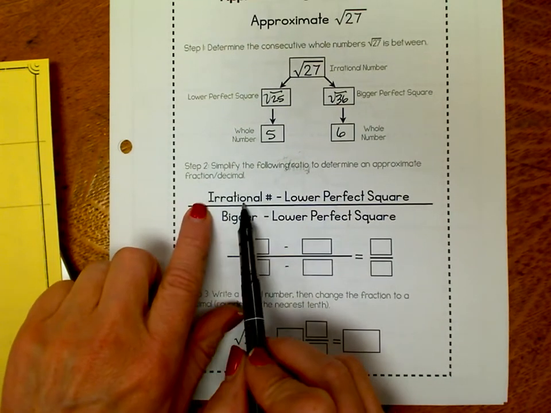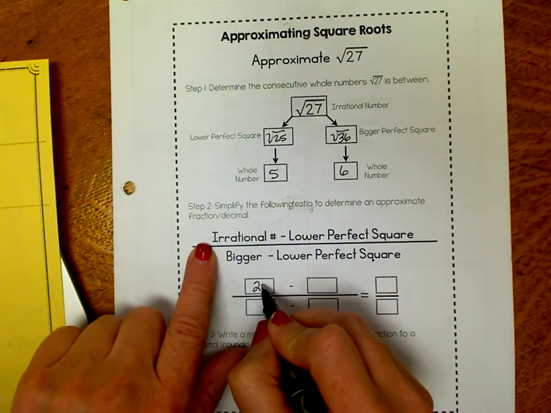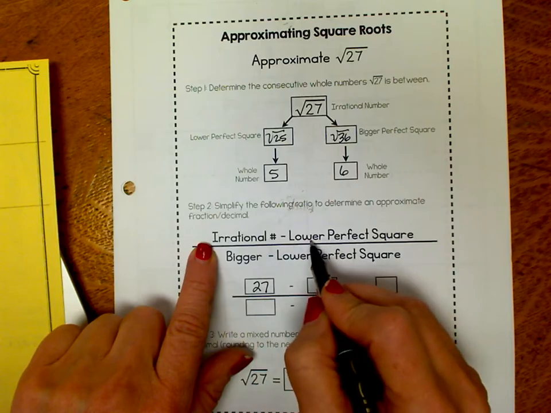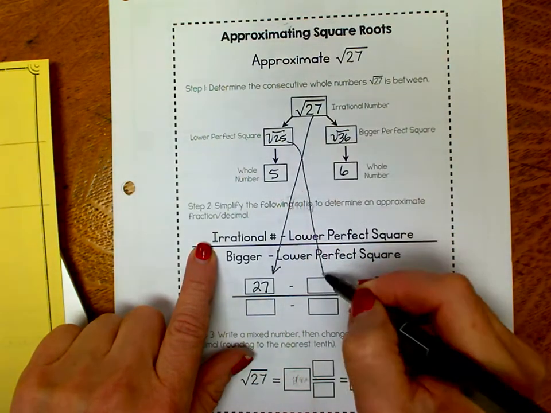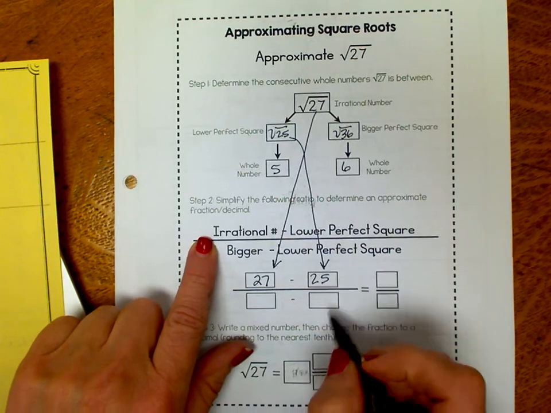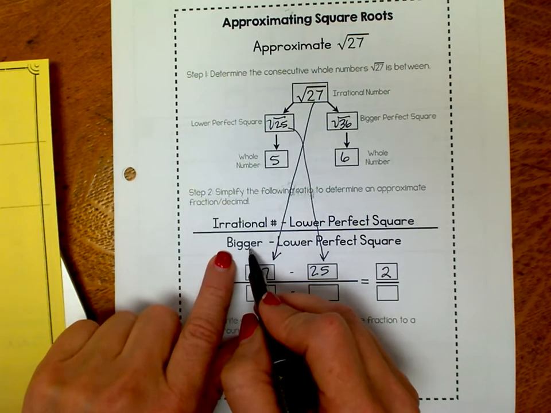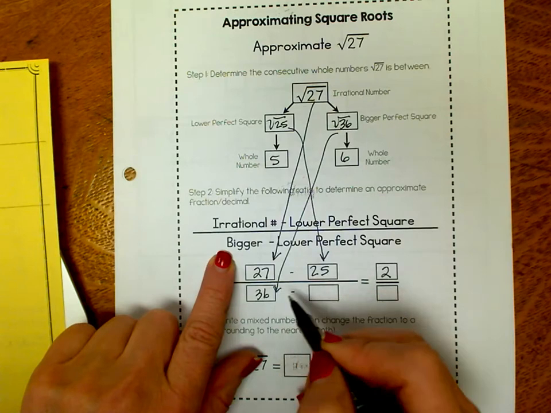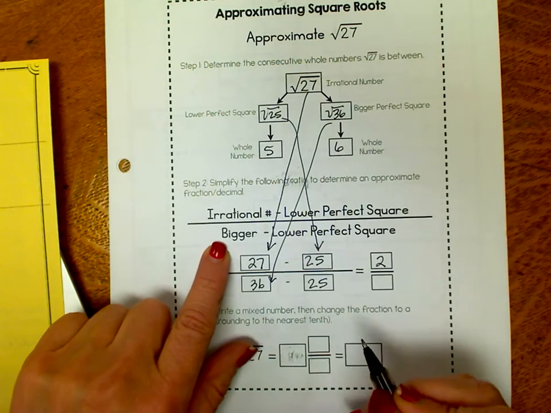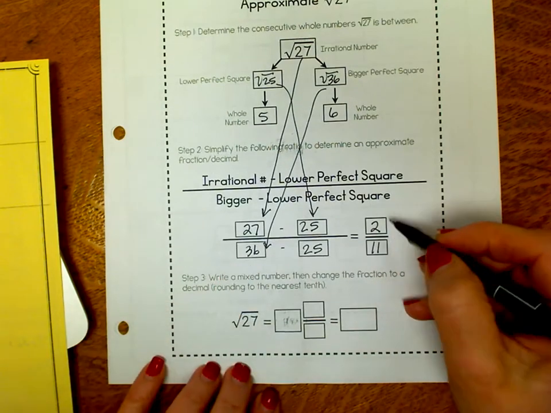So we're going to take the irrational number, the square root of 27, so we're just going to take the number 27, minus the lower perfect square. I'm going to put the 27 here. We're going to take the 25, the lower perfect square, and put it here. 27 minus 25 is 2. Then on the bottom, we're going to take the bigger perfect square, 36, minus the lower perfect square, 25. So 36 minus 25 is going to be 11. So your fraction is going to be 2/11.